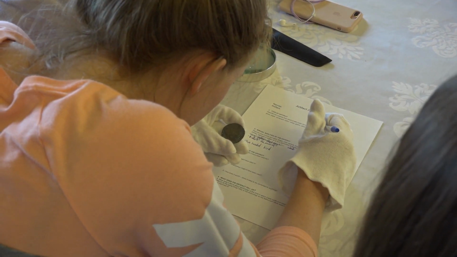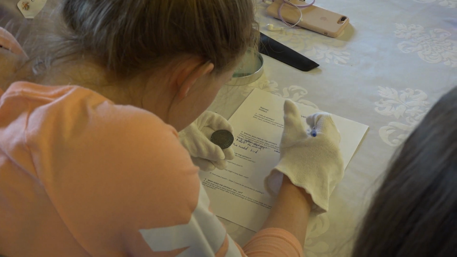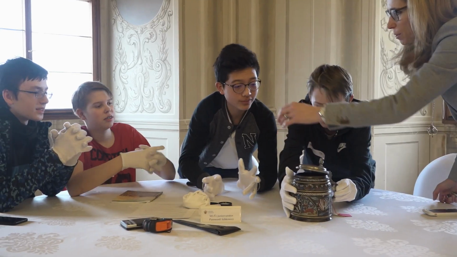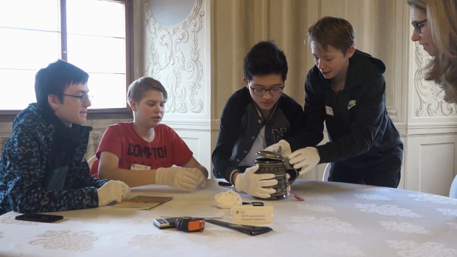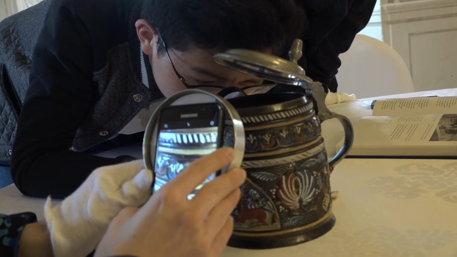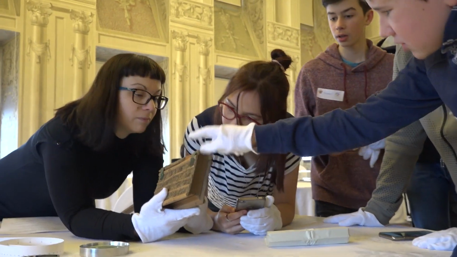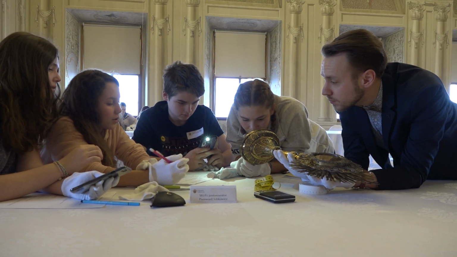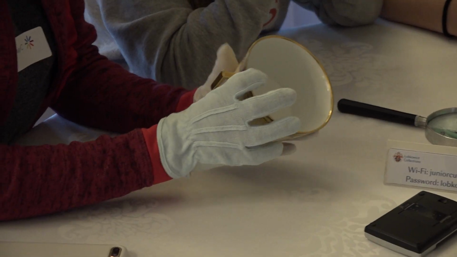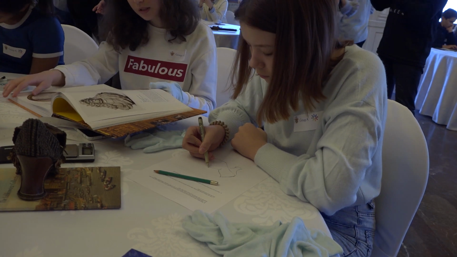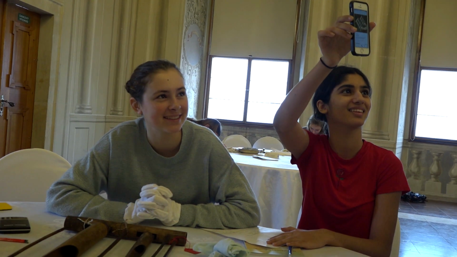They've got an artifact analysis sheet. They do all the initial analysis work right there in the Lobkowicz Palace. They're taking pictures of it, weighing it, measuring it, trying to identify all the intricate details of this object. But today with our smartphones and cameras, they're snapping pictures of it, uploading it to Google, reverse image searching, and oftentimes identifying what it is.